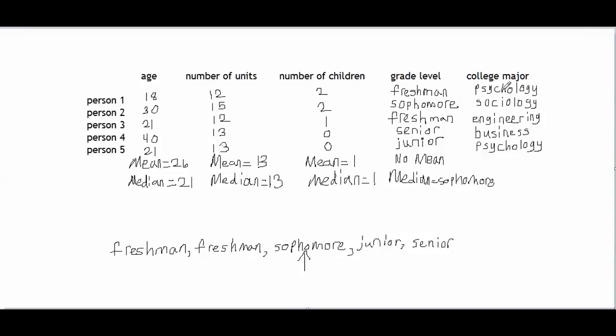Can we find the median of the college majors? College major is a nominal variable. So these five data values are a set of nominal data. You actually can't find the median of a set of nominal data because there's no way to put the data values in order from lowest to highest. If we can't arrange the data values in order from lowest to highest, like we did here, then we can't find the median. So these data values have no mean and no median.